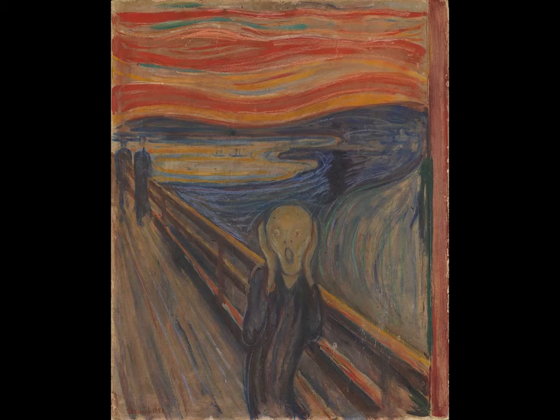He wrote in his diary, "I was walking along the road with two friends. The sun was setting. Suddenly the sky turned blood red. I paused, feeling exhausted, and leaned on the fence. There was blood and tongues of fire above the blue-black fjord and the city. My friends walked on, and I stood there trembling with anxiety, and I sensed an infinite scream passing through nature."